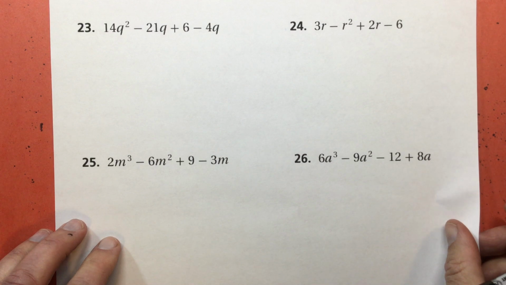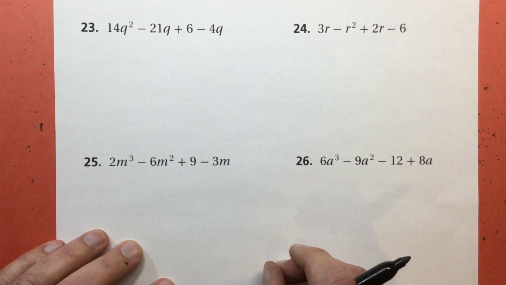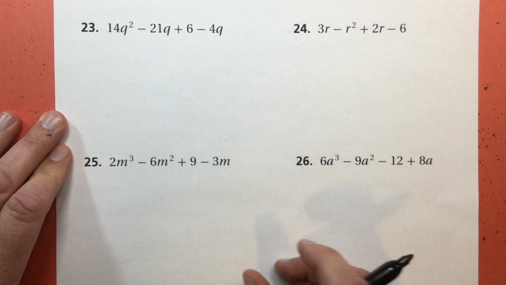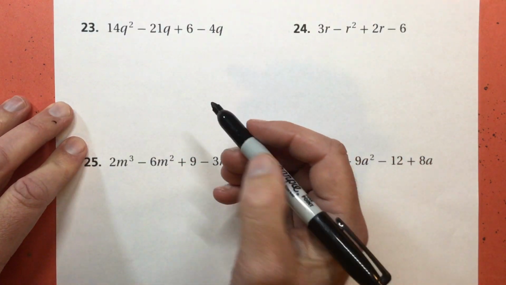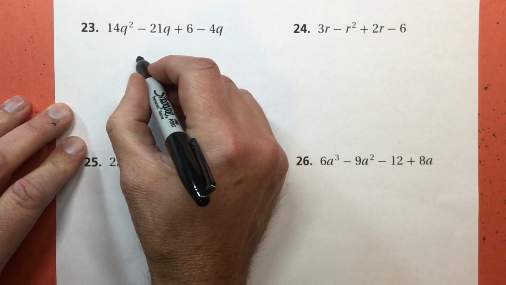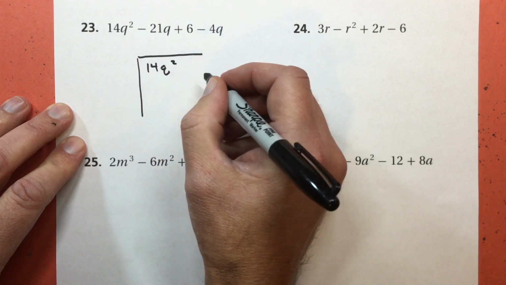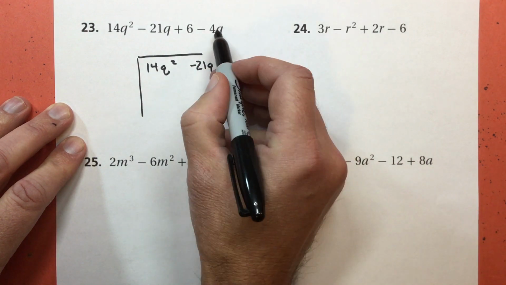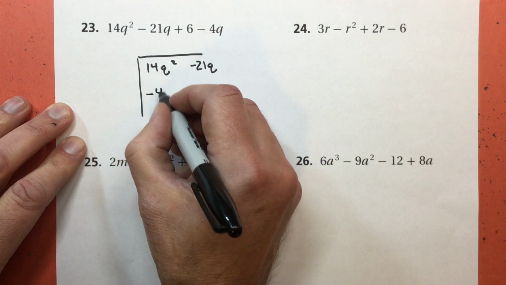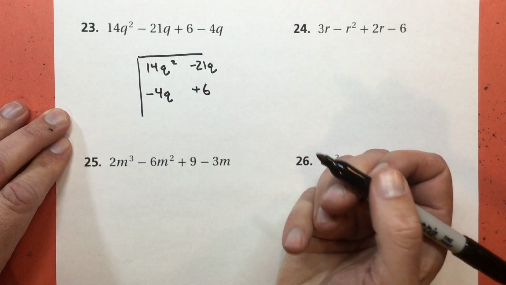Whoops. Usually I can slide that under there when I move it. Oh, I don't like it when they use Q's. Q's look like 9s. That's confusing. All right. So I got 14, 21, 6, and 4. I don't have a greatest common factor. 14q to the second power. Subtract 21q. I'm going to put that one here. Subtract 4q. I'm going to put the 6 right here, plus 6.